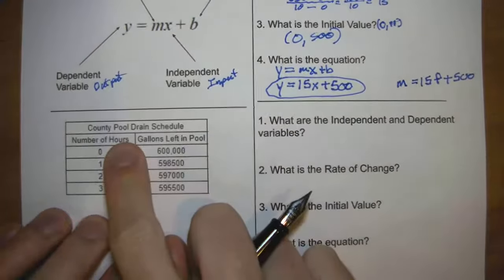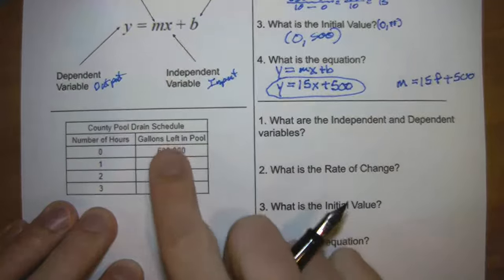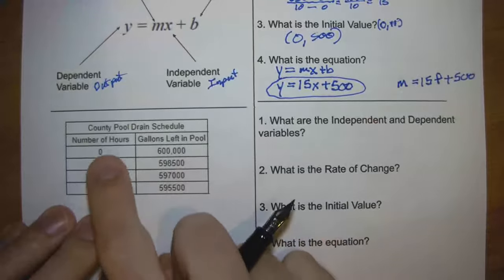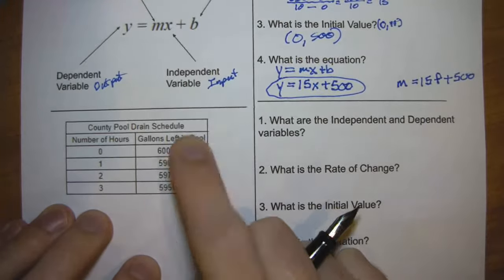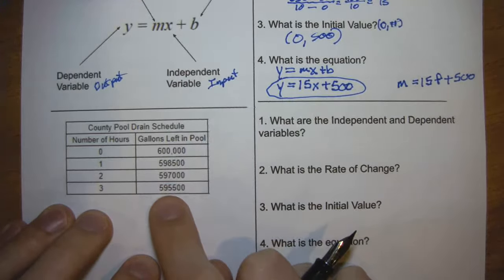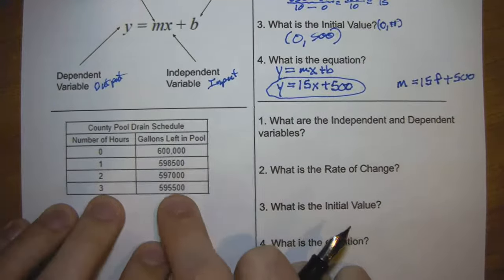All right, let's try another one. Let's see. We got the county pool drain schedule. So maybe when they pull the plug at the end of the summer, they let them know how much water is still left. So we've got number of hours, so 0, 1, 2, and the number of gallons. My goodness, that's a lot of water. And oh goodness, it's not changing by a lot either. So it's probably going to take a long time to get that pool to go down to nothing. So let's see what we've got.